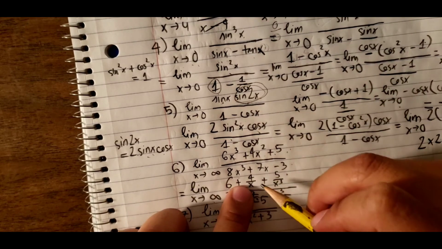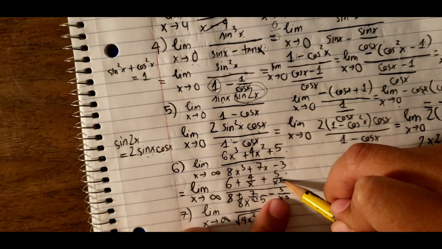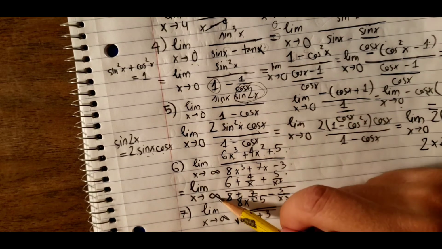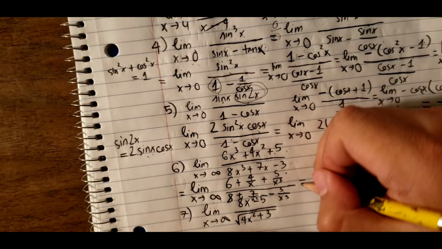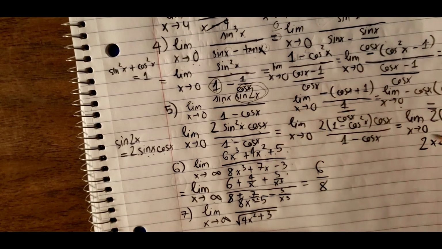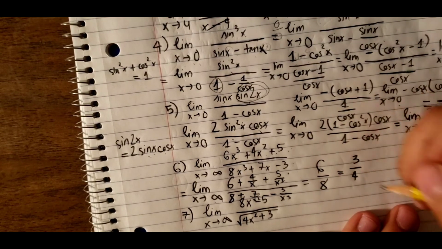We know that in the fractions we have the s power 3, s power 2, and s power 3. If they approach infinity, this number will become 0. So you got 6 over 8. And the answer is 3 over 4.